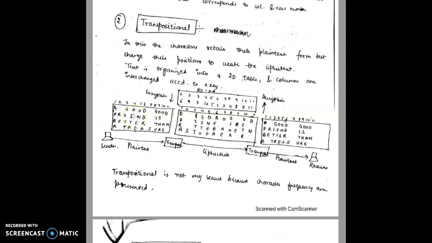Let's look at an example. You want to send the plain text, "a good friend is better than a treasure," right? You are converting it into a 2D table form. Here I have taken 11 columns. So what I am doing is, A is written under the first column, then the second remains a space, then "good" is written with each character under one column, then a space, then "good friend is better than a treasure." In this way, you have organized it into a 2D table.